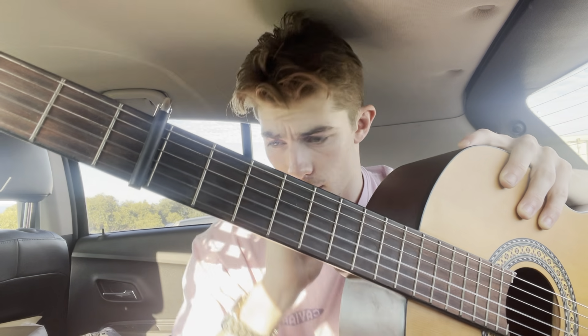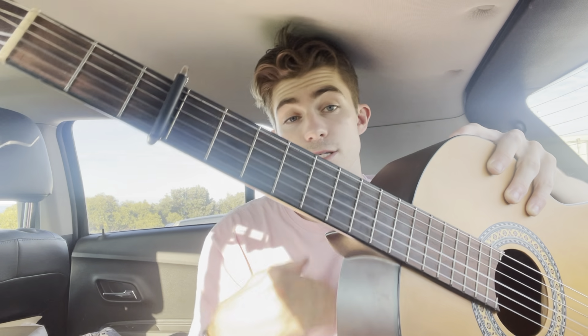So just think about that. Fixate on the transitions between chords and you'll improve massively and quite quickly. That's also another reason why we use the thumb for that F chord that I showed you in Taylor.